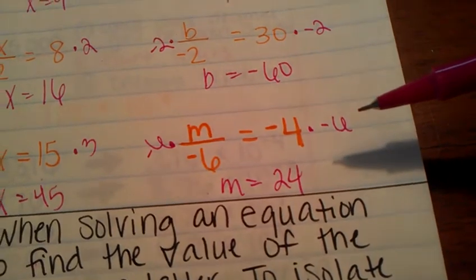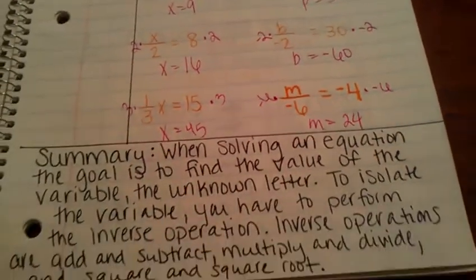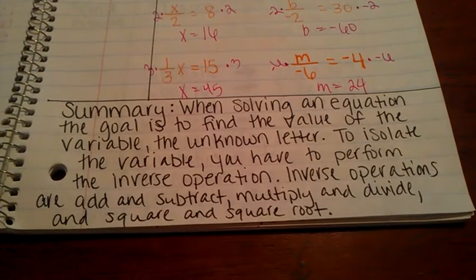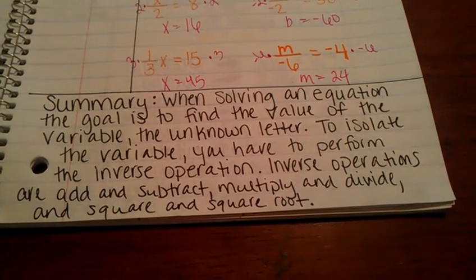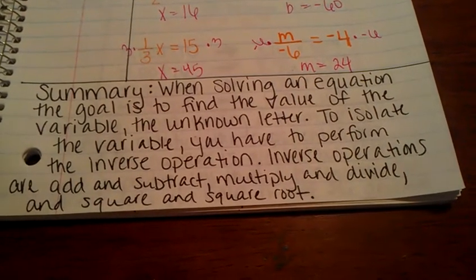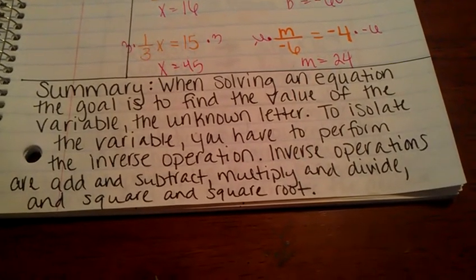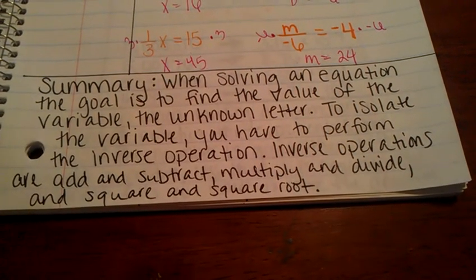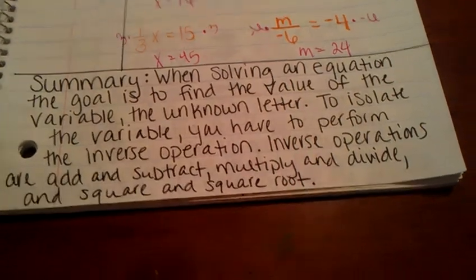Okay. In summary, when solving an equation, the goal is to find the value of the variable or the unknown letter. To isolate the variable, you have to perform the inverse operation. Inverse operations are add and subtract, multiply and divide, and square root.